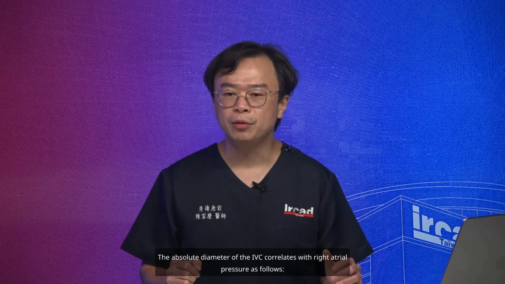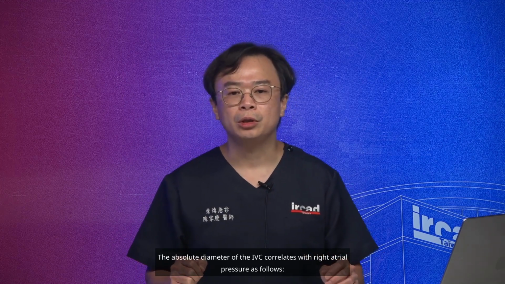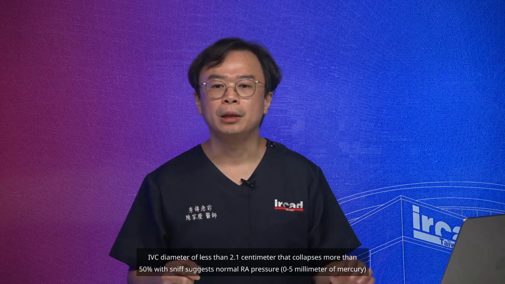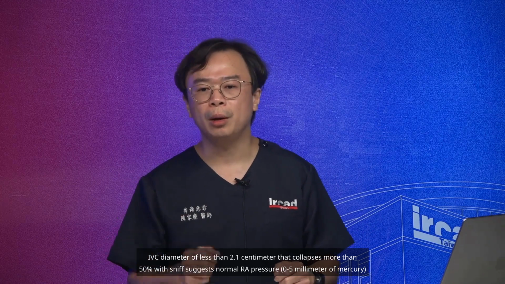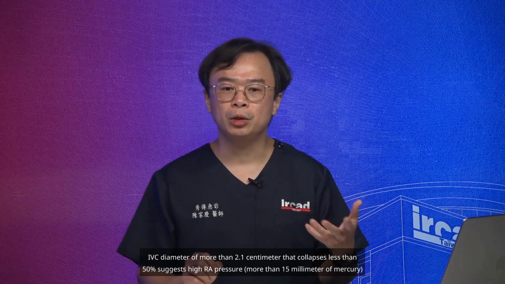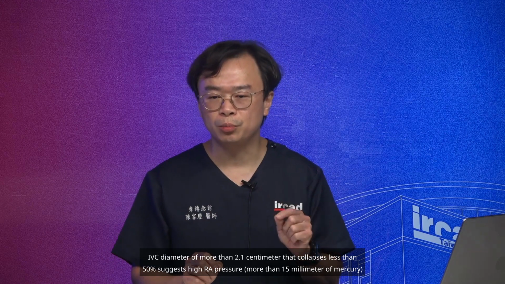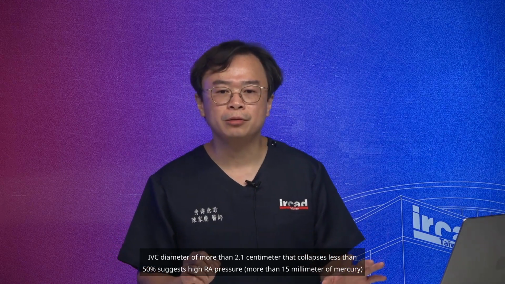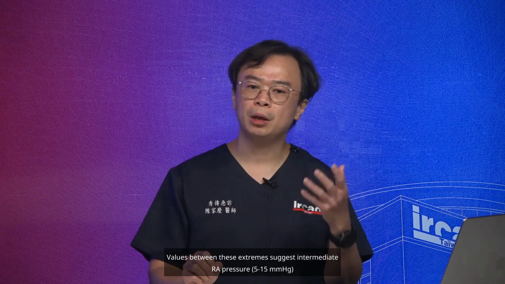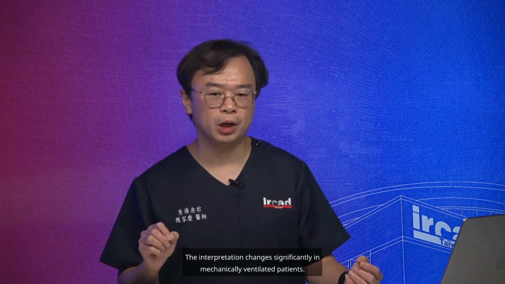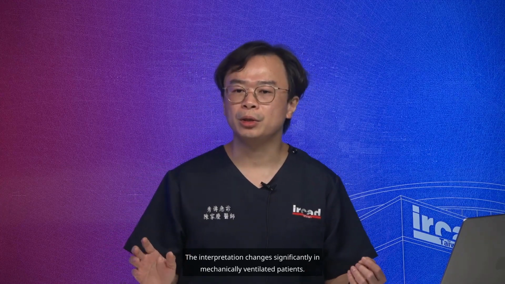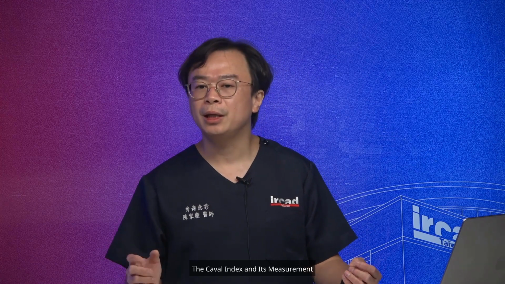The absolute diameter of the IVC correlates with right atrial pressure as follows. IVC diameter of less than 2.1 centimeter that collapses more than 50% with sniffs suggests normal RA pressure, 0 to 5 millimeter of mercury. IVC diameter of more than 2.1 centimeter that collapses less than 50% suggests high RA pressure, more than 15 millimeter of mercury. Values between these extremes suggest intermediate RA pressure, 5 to 15 mmHg. Remember, these values apply to spontaneously breathing patients. The interpretation changes significantly in mechanically ventilated patients.